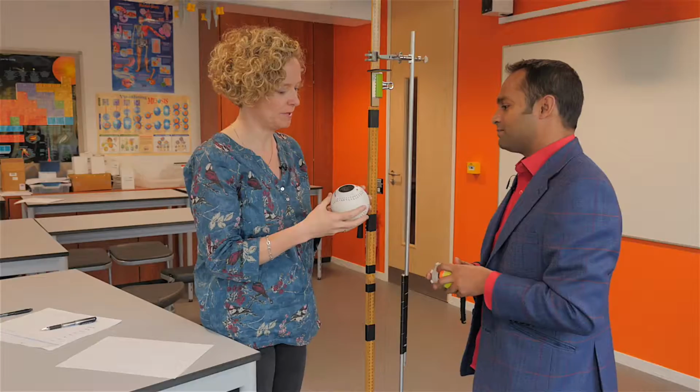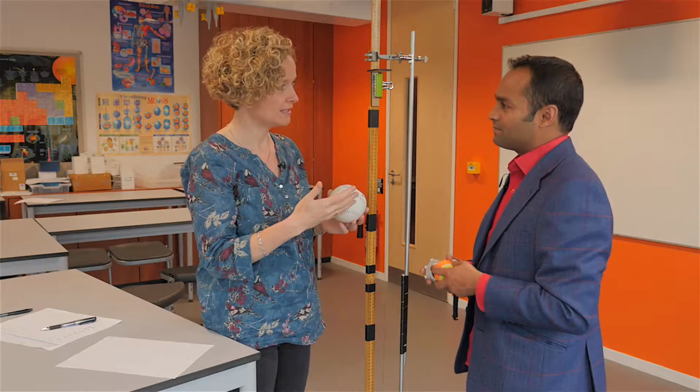So I guess students might suggest that you use this to take a whole bunch of readings from the same height and take an average and use that average to calculate g. Yes, and they probably would, but it's always much better to take lots of data and then analyse that data, eliminate any anomalies, and then take an average.